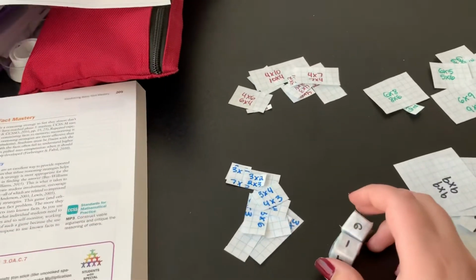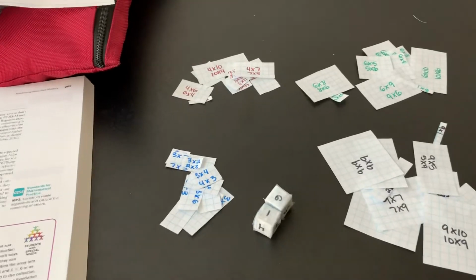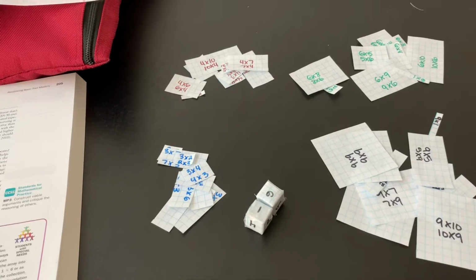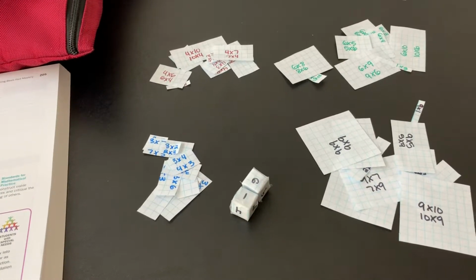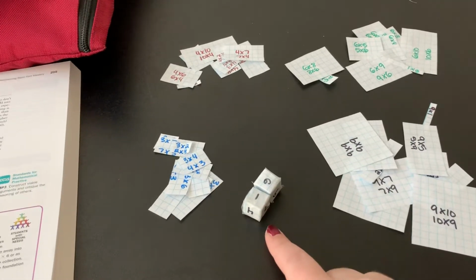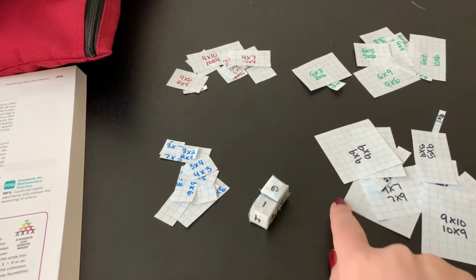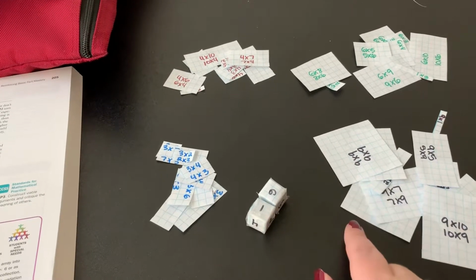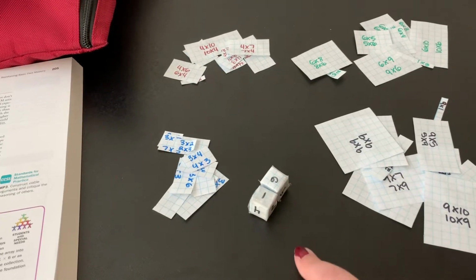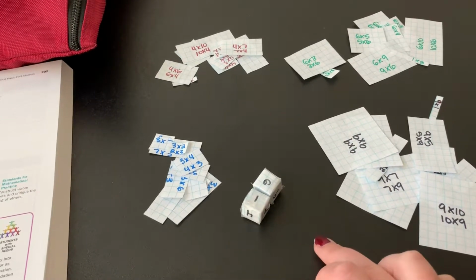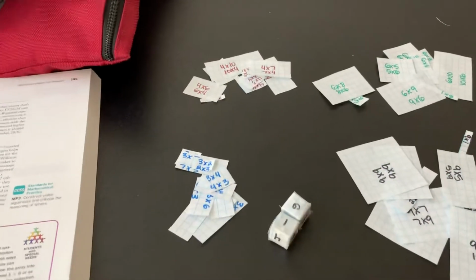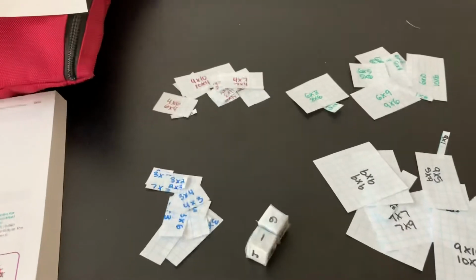For this activity, basically students will roll the dice, and whatever two numbers they get, they have to figure out what the answer is, or what it multiplies to, and then point out the centimeter grid paper with that multiplication problem, and then students have to figure out two partitions, or two different partitions that you can use to solve that multiplication problem.